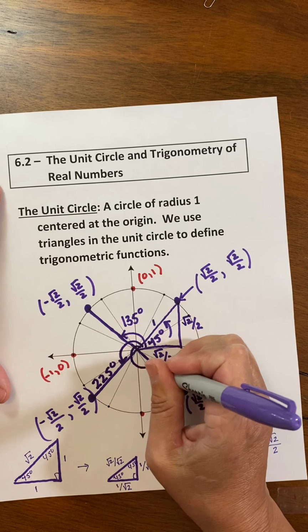If I go another 45 degrees, I'm back here, and we're on the x-axis, and the point is 1, 0. So using this right triangle, I can identify the points that coincide with the unit circle for my multiples of 45 degrees. Once you know one, and remember one, you know the other 3. So we can do the same thing with multiples of 30 and 60.